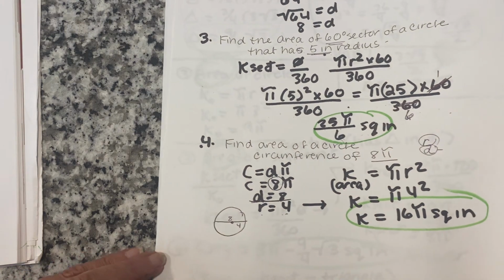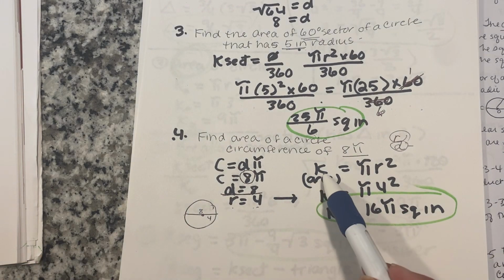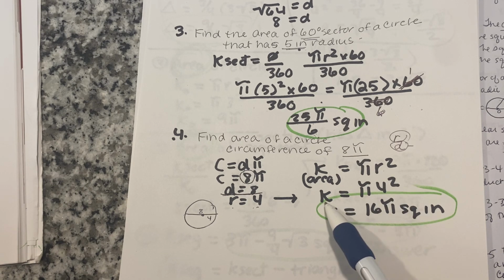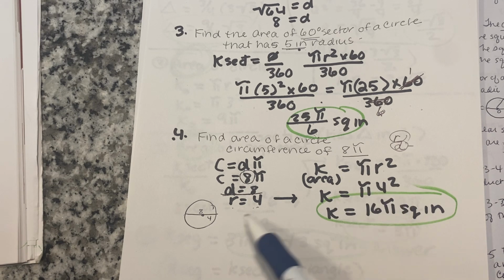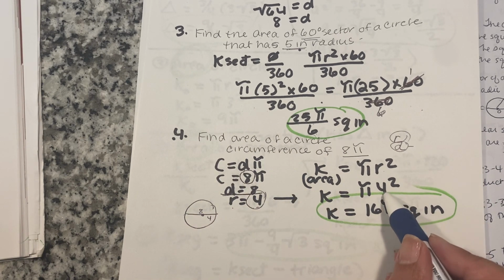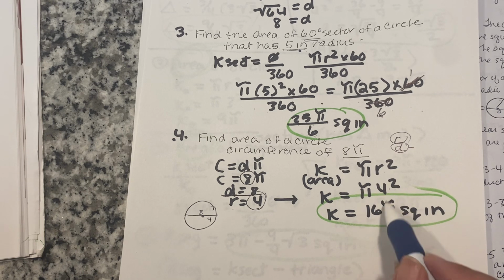So now I can plug in my area formula, which is the area of a circle equals pi r squared. So now we have the area of the circle equals pi, and we plug in 4. We found out the radius is 4, so we're going to plug it in there. So pi 4 squared. So now we're going to have area equals 4 times 4 is 16.